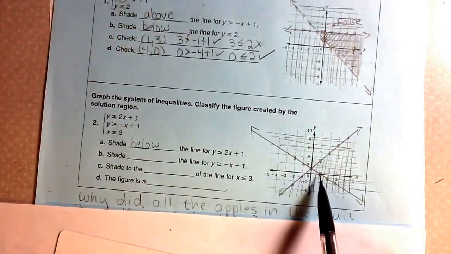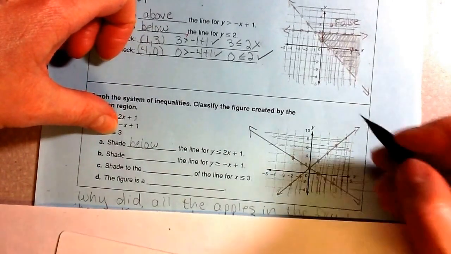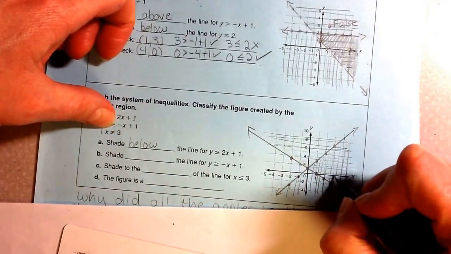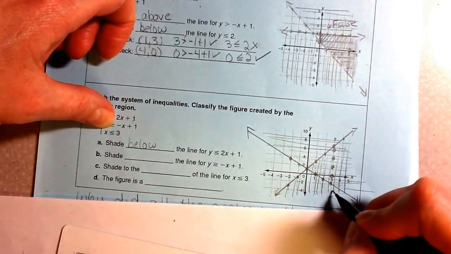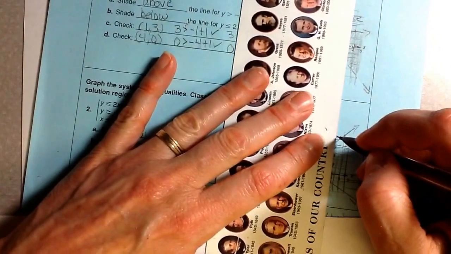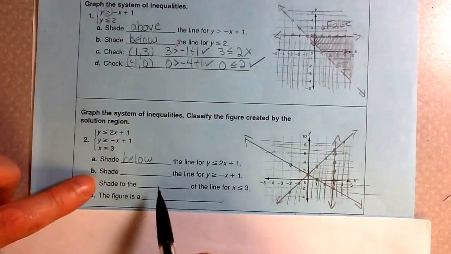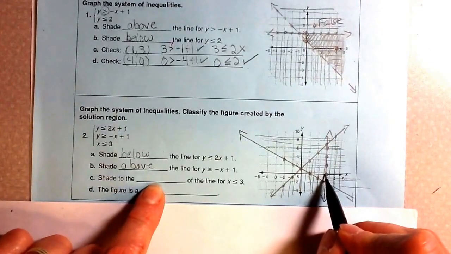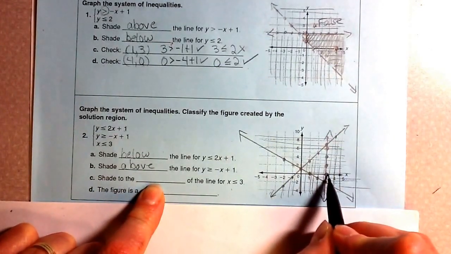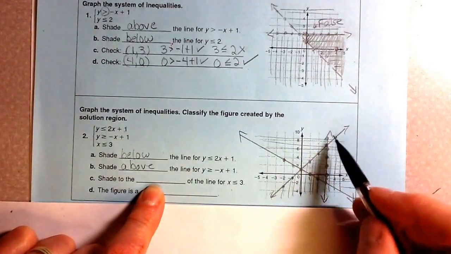Just above this line. And now the last one I have is x is less than or equal to 3. So we don't have a y, but that's okay because every value for x, doesn't matter what the y value is, our x is going to be 3. And that one also is solid. So this one we shaded above. And this one we want to go less than 3. So if I'm at 3, the numbers less than 3 are headed this way.